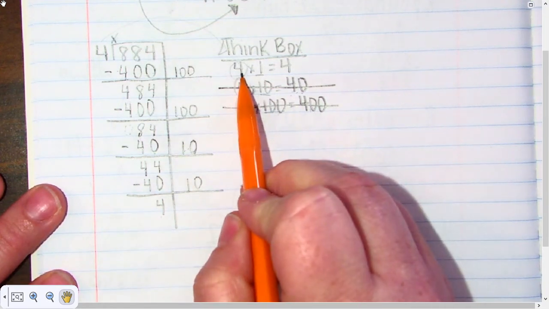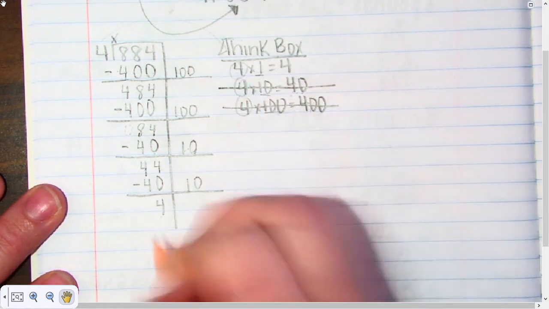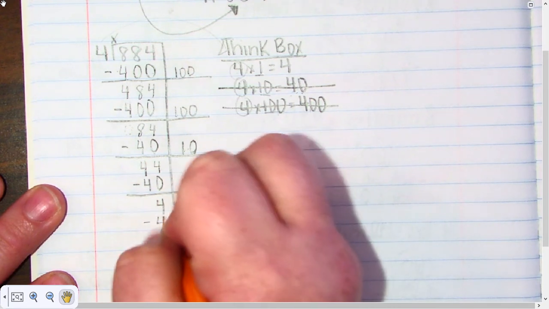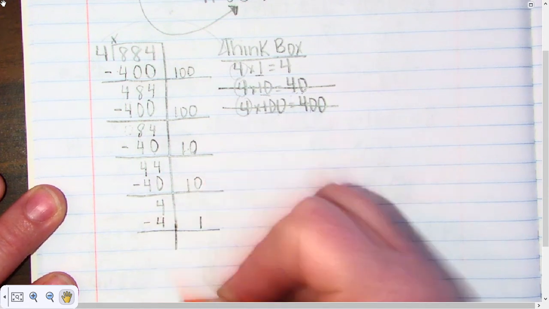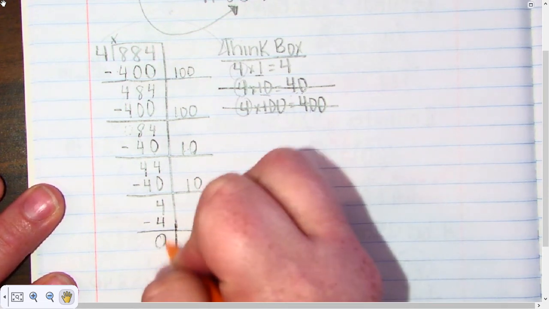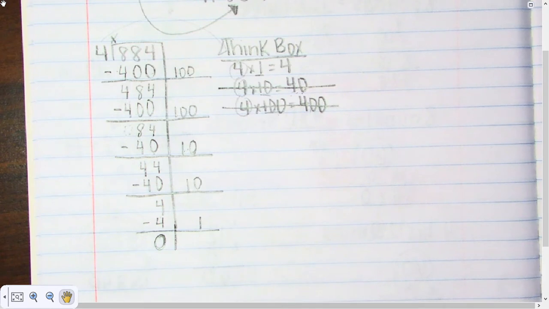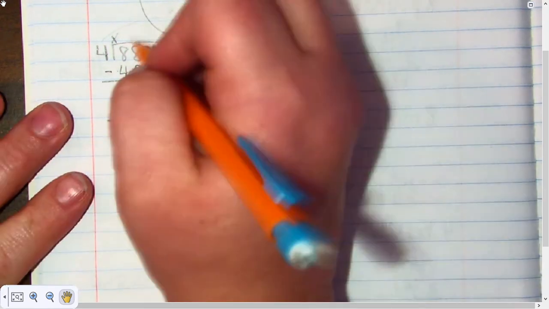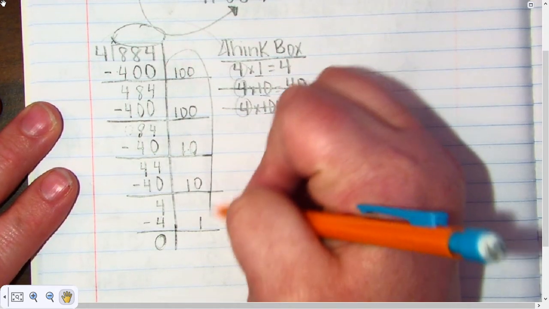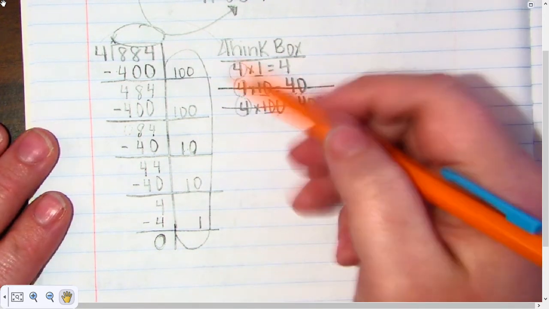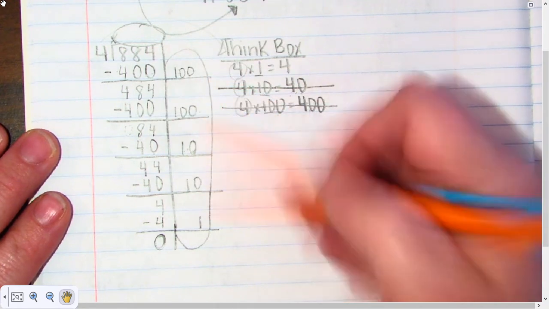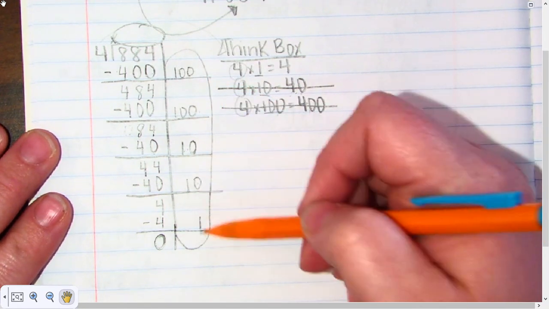So we can now look at 4 times 1. 4 times 1 gives us 4, so we can subtract 4. And when you do 4 minus 4, we're left with 0, which is what we were trying to get to. Now, we're not quite done yet. There's one more step we have to do in order to get our quotient that goes up here. We have to add together all of these partial quotients that we took out. So you're going to add together 100, 100, 10, 10, and 1.